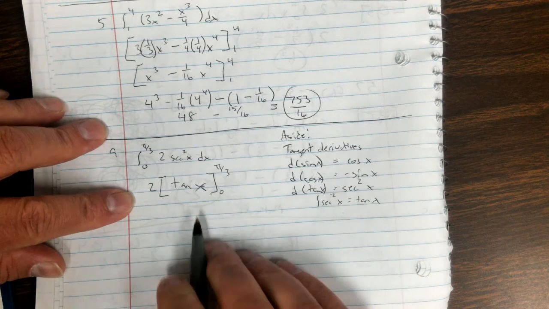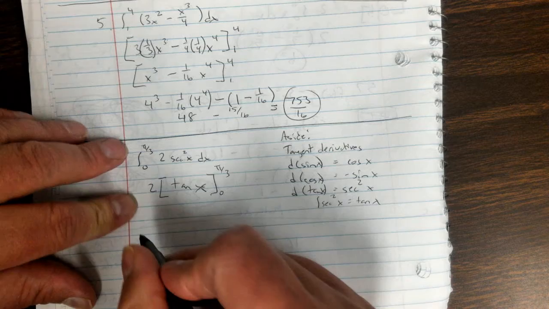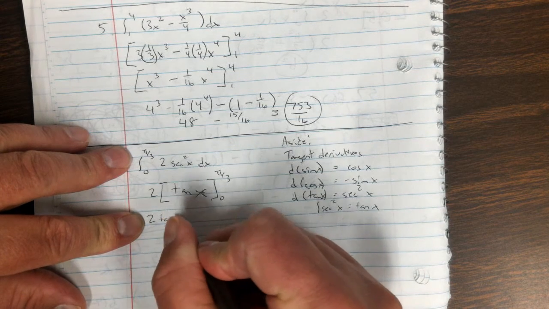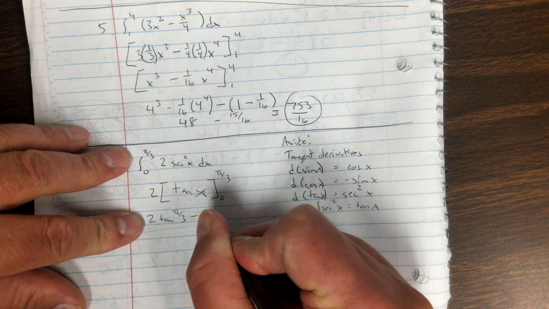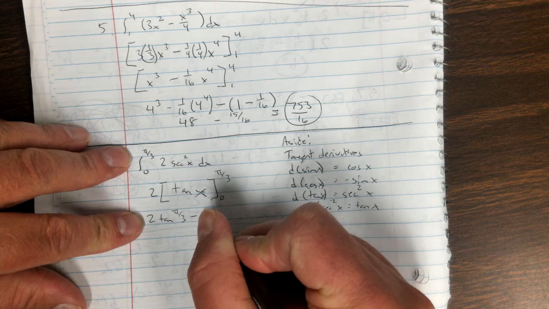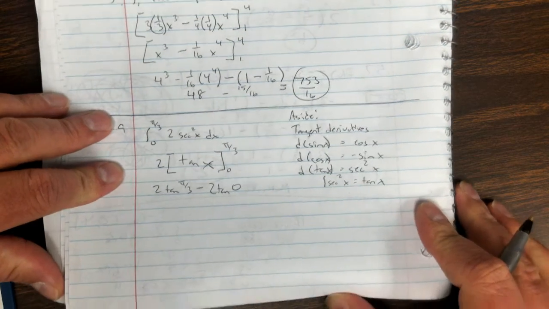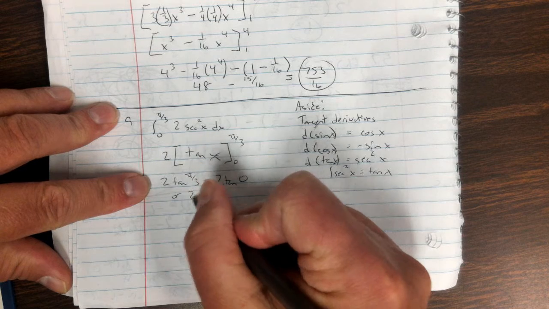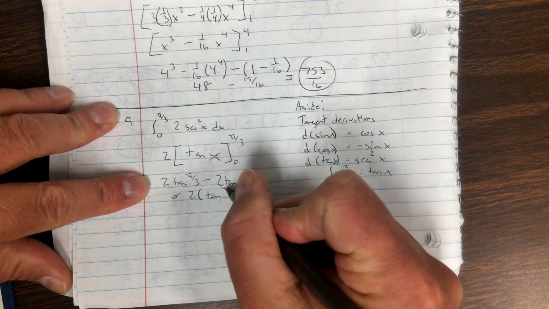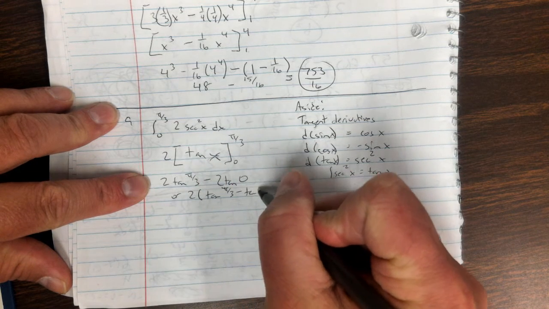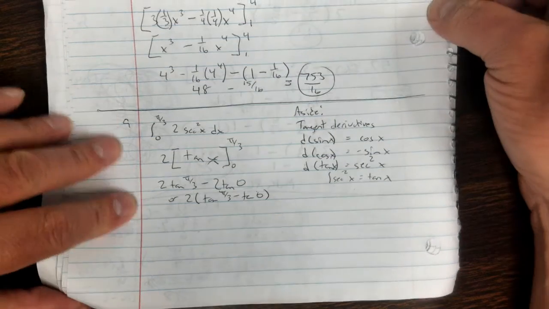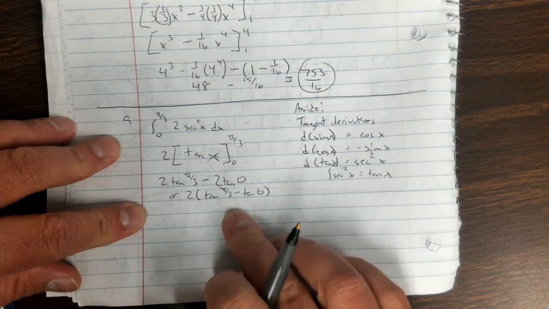So then we just plug it in. So we have 2 tan pi thirds minus 2 tan 0. Or if you'd have preferred to do this, you could have said 2 times tan of pi thirds minus tan of 0. So let's evaluate those.